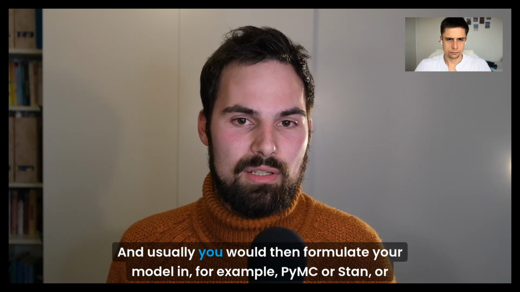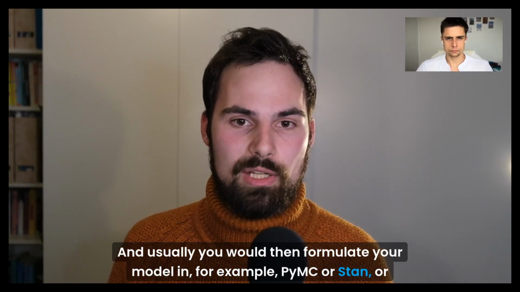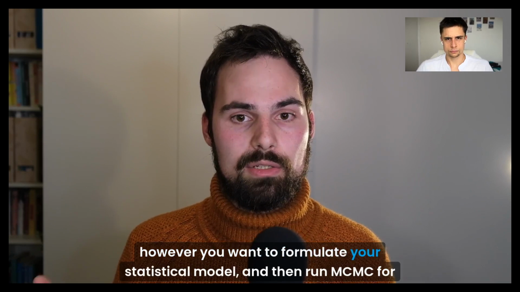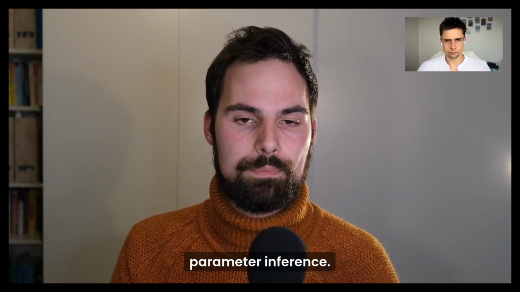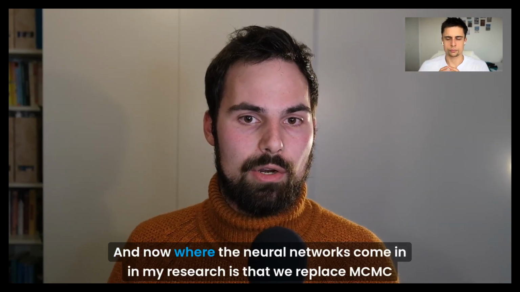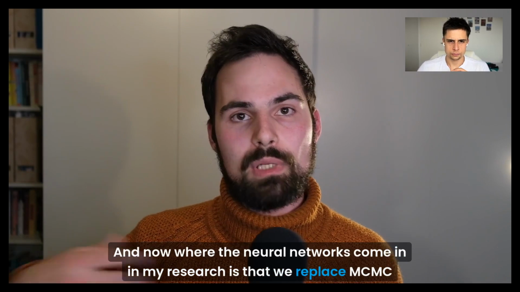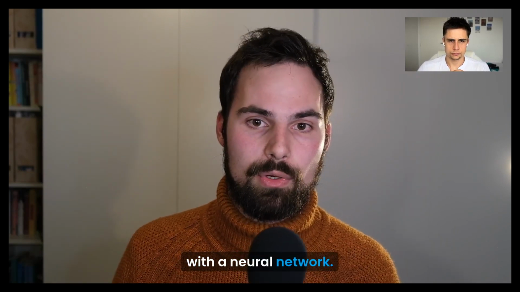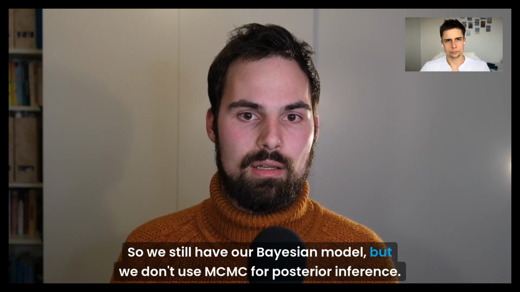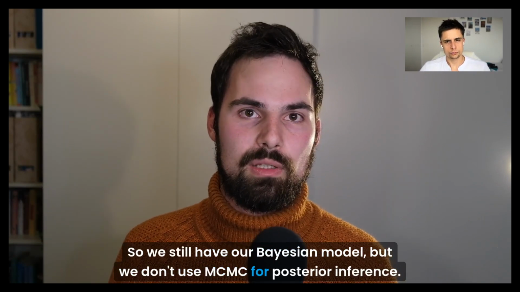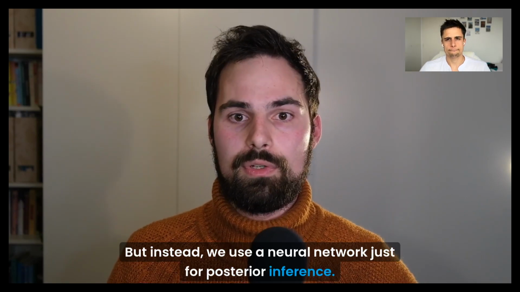And usually you would then formulate your model in, for example, PyMC or Stan, or however you want to formulate your statistical model, and then run MCMC for parameter inference. And now where the neural networks come in my research is that we replace MCMC with a neural network. So we still have our Bayesian model, but we don't use MCMC for posterior inference, but instead we use a neural network just for posterior inference.